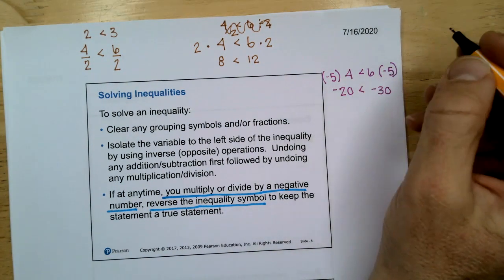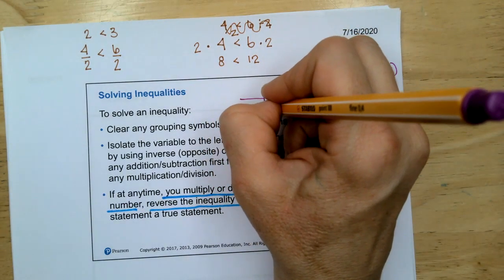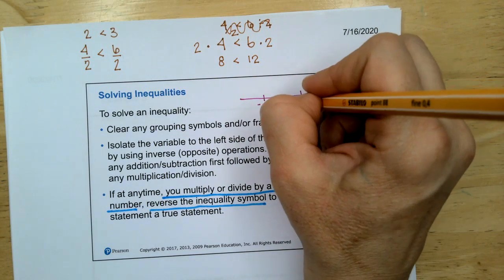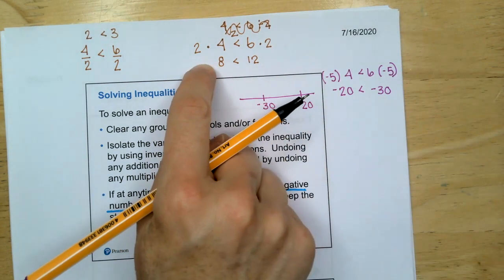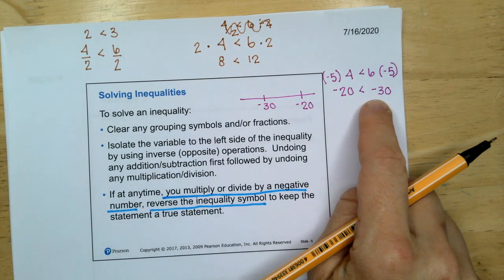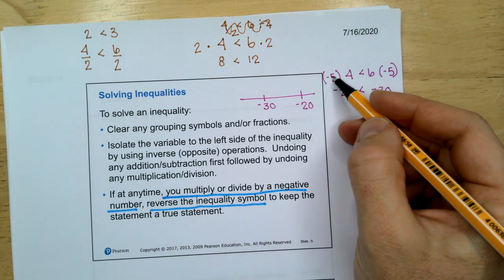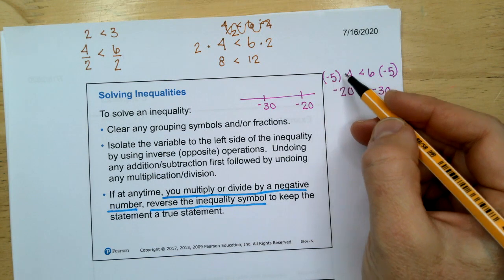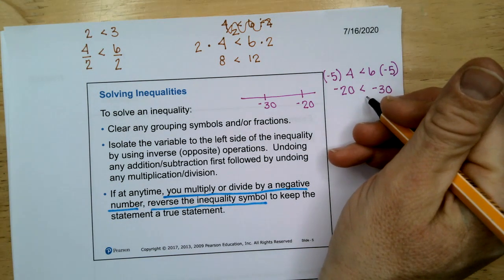Is negative 20 still less than negative 30 on the number line? Here's negative 30. Here's negative 20. My less than is that way, right? Is negative 20 less than negative 30? It is not, okay? So if we involve solving with multiplying or dividing by a negative, we have to reverse the inequality symbol so that it's a true statement.